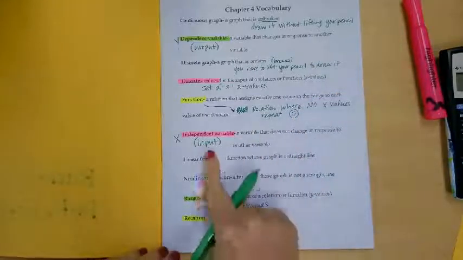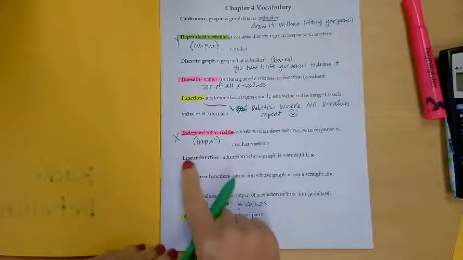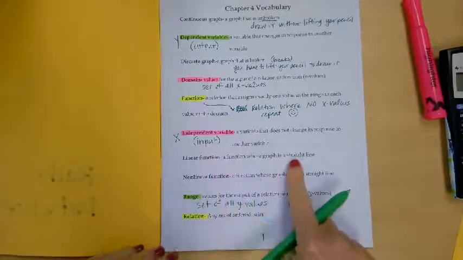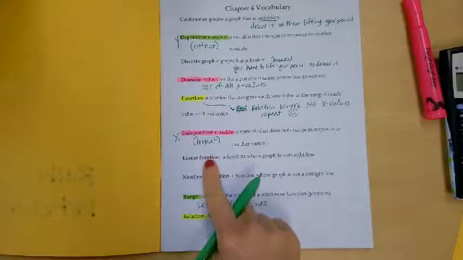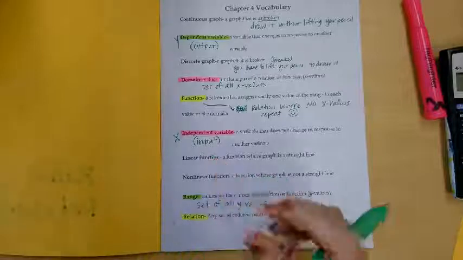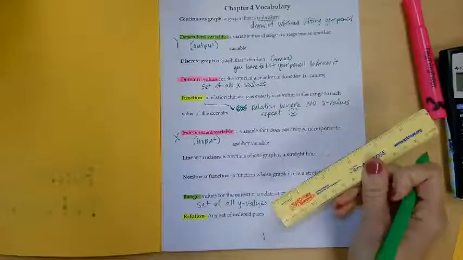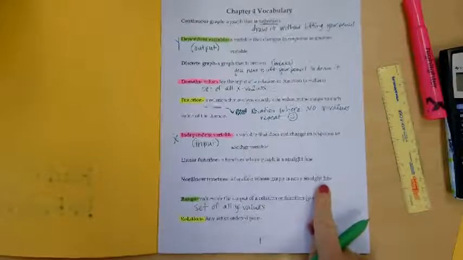And then I have a couple more vocab words left. I have linear function, and that would be a type of function where the graph is a straight line. So it can go in any direction, but as long as you can put a ruler to it, because it goes in a straight direction, so it would be, in any direction, straight. And then the last thing here is nonlinear function, which would be any other function that is not a straight line.